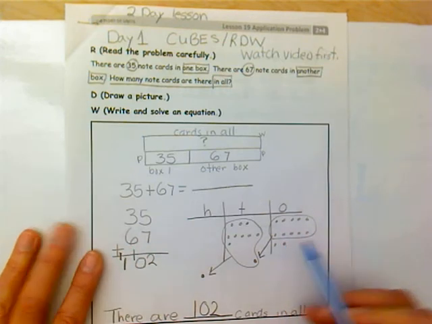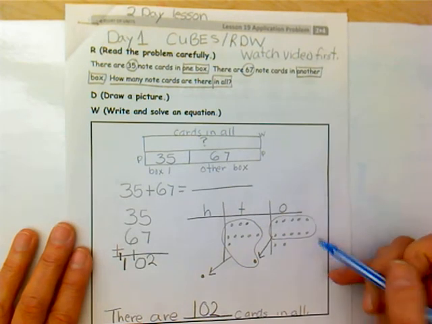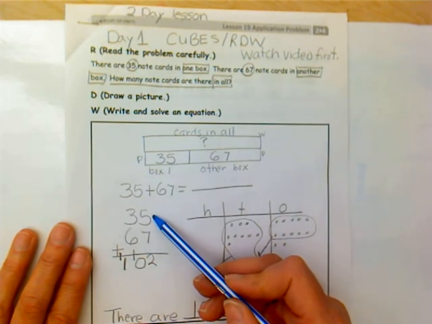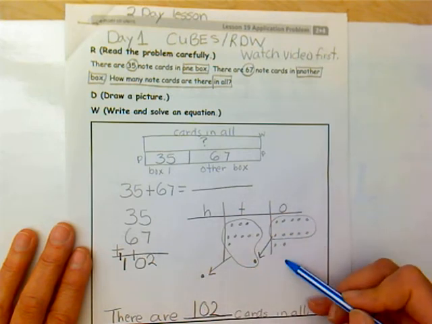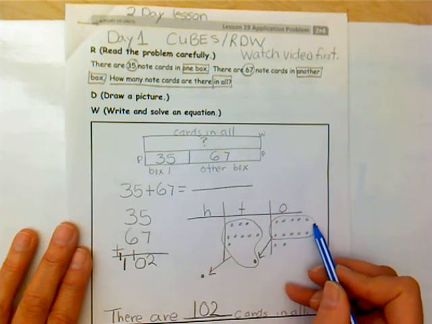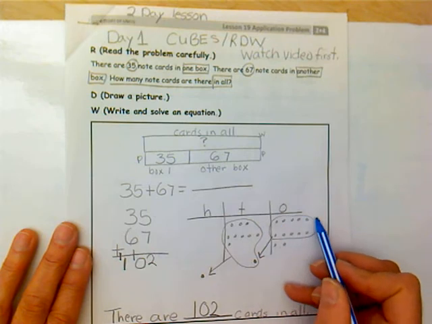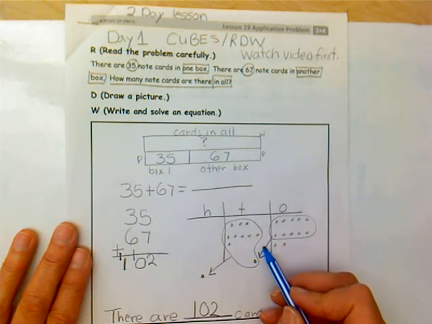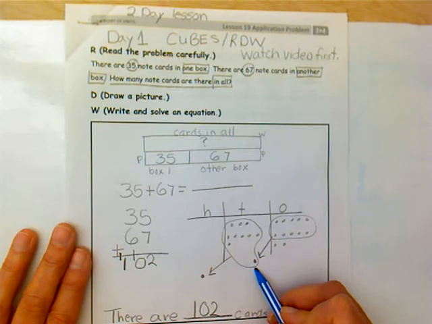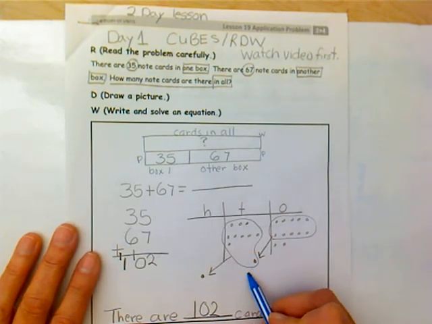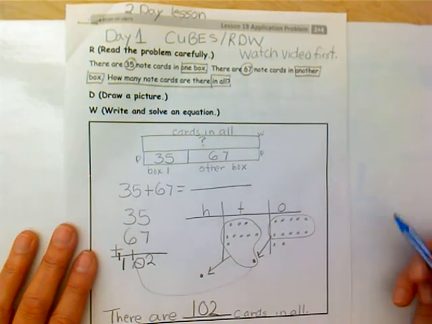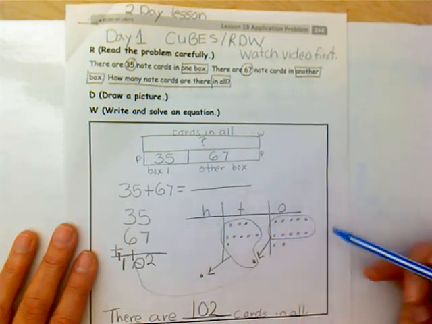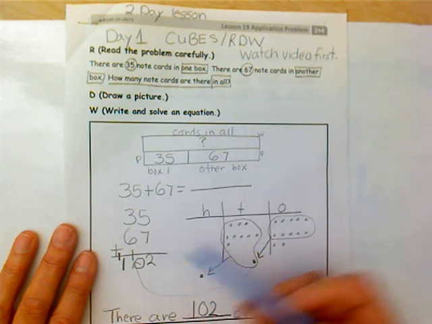I'm looking to see if I can compose a 10 when I'm adding 5 ones and 7 ones. So 5 ones plus 7 ones, I can see very clearly that I can compose a 10. I'm bringing that 10 down below to show that I have composed a 10. And if I compose a 10, I also need to make sure that I show that in my vertical form. So that leaves me with 2 ones.